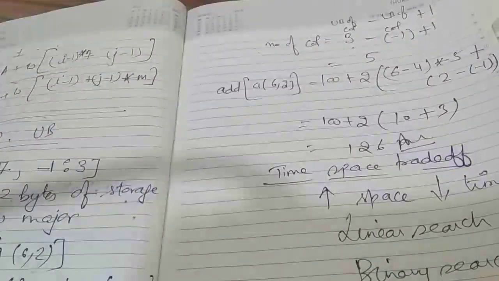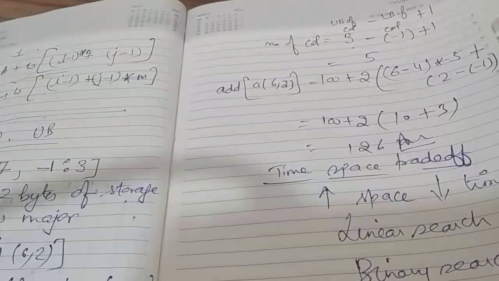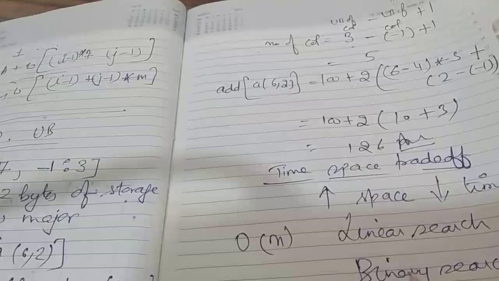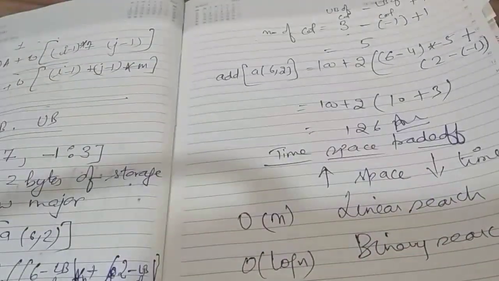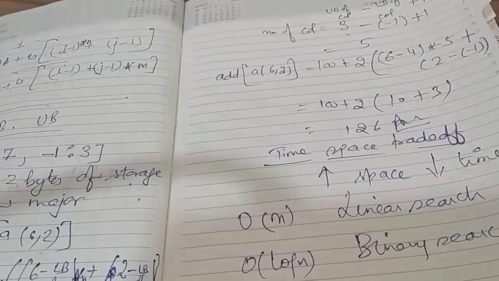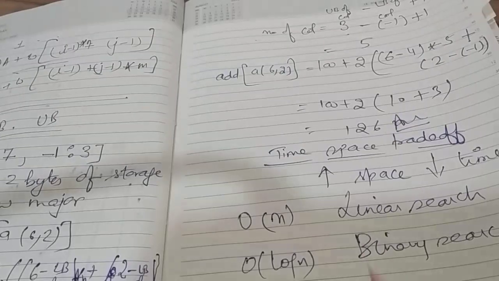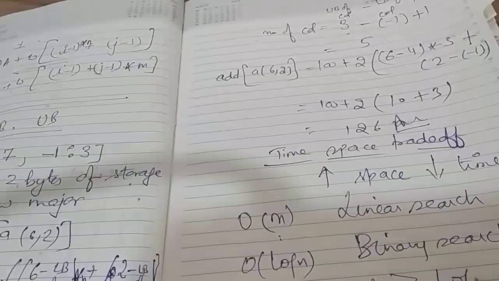In linear search, the time complexity is high because it is n, and in binary search the time complexity is log n, because we check the middle element, then the array is subdivided into two halves, and then we again divide the left half subarray into two halves. So the time complexity in binary search is log n, whereas in linear search it is n, and n is always greater than log n.